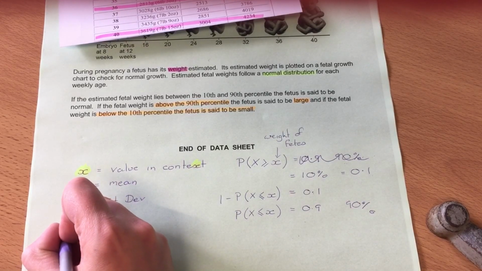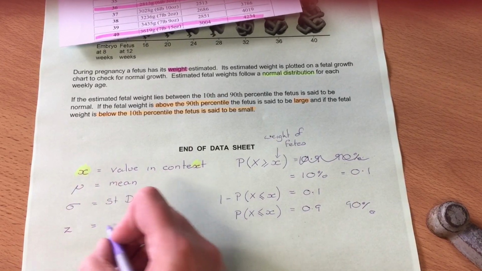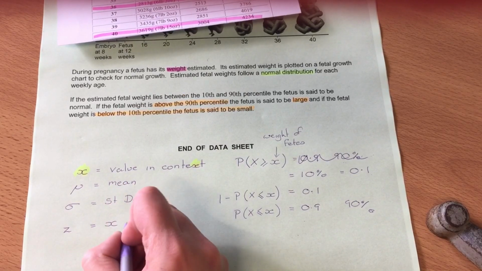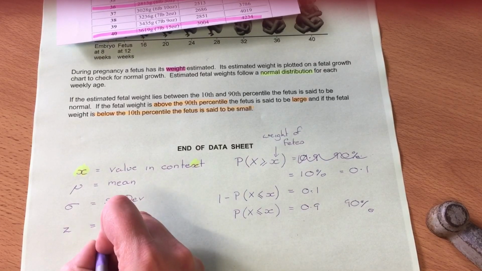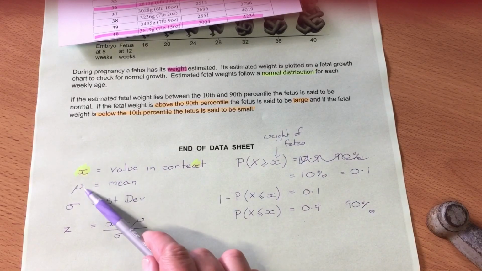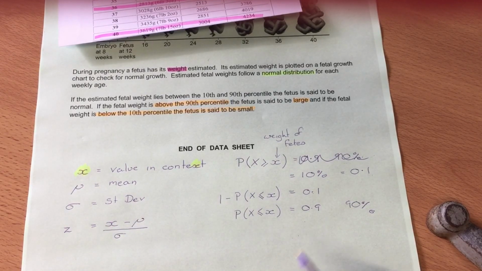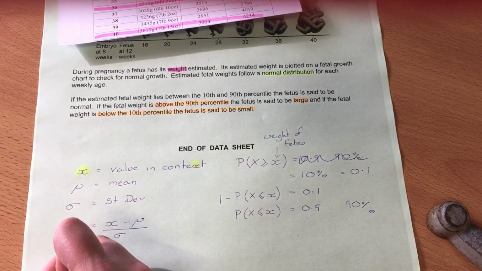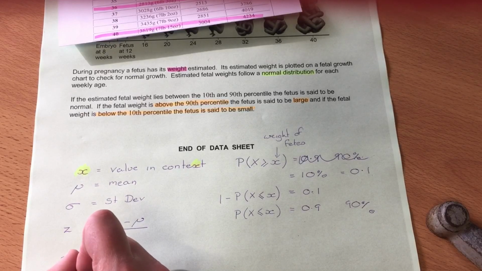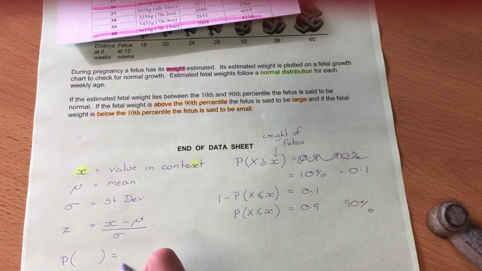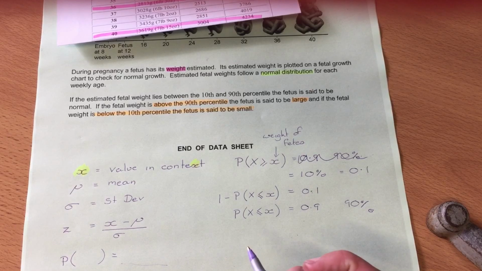So our next step is we would need to be able to work out z, and z is our value in context minus the mean divided by the standard deviation. So you'd use these three values to work out z, and then from there you would get the probability, and that's a thing that you can then read off your tables or your calculator.